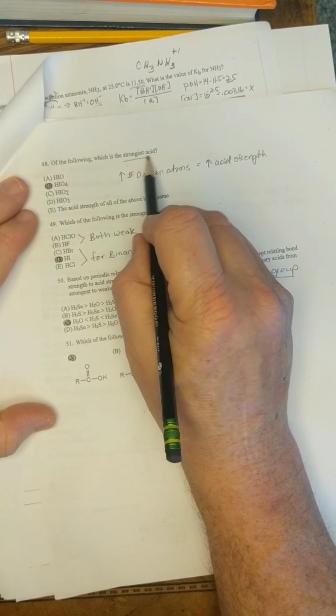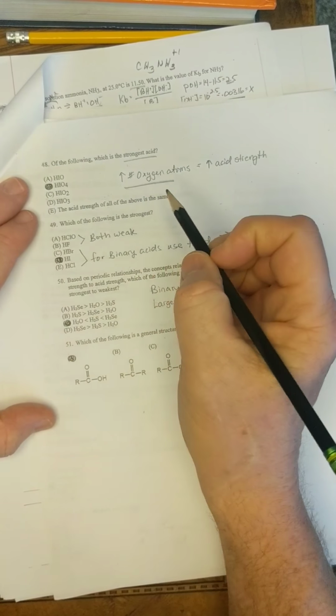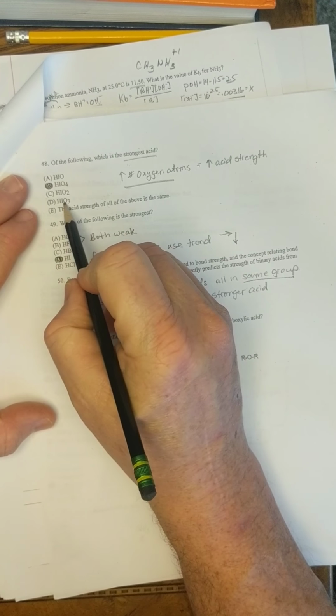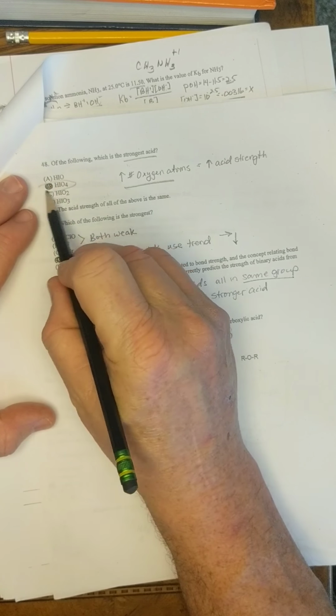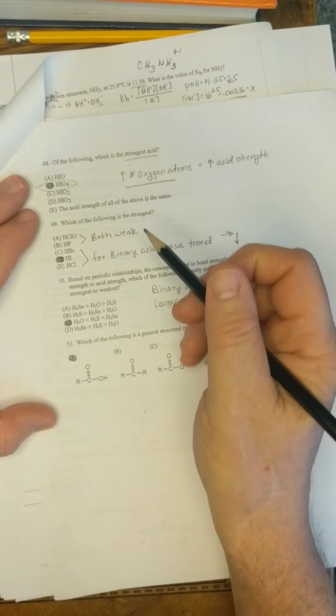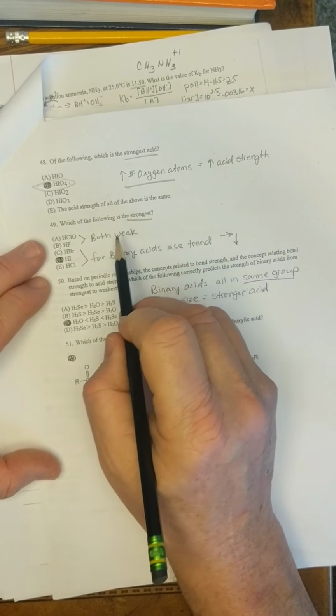Which one's my strongest acid? The one with the most oxygens is the most polarized. They all have iodine in it. So HIO4.